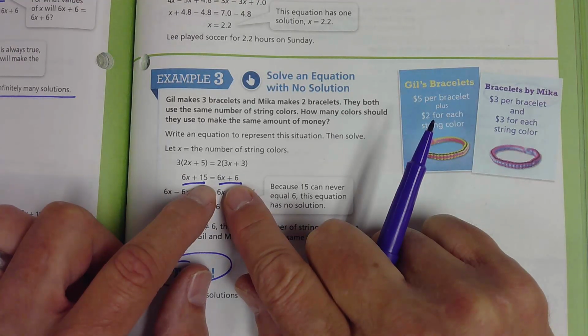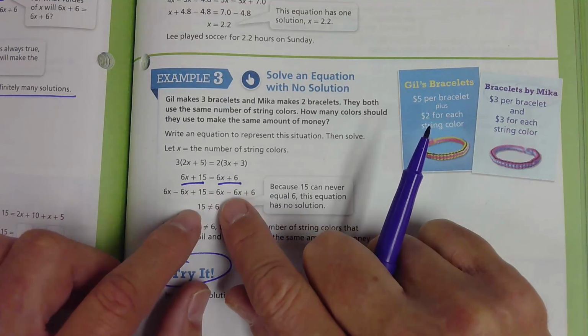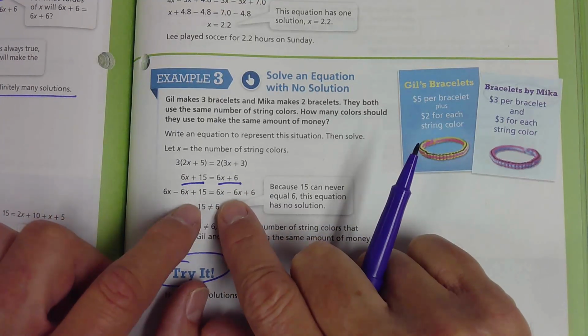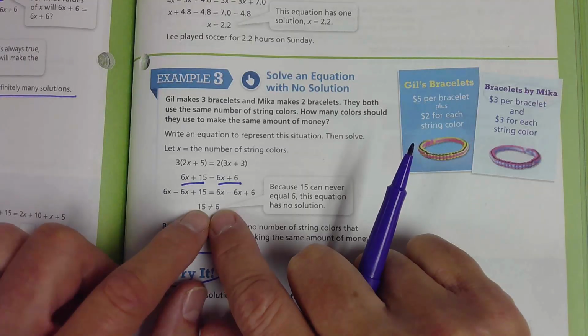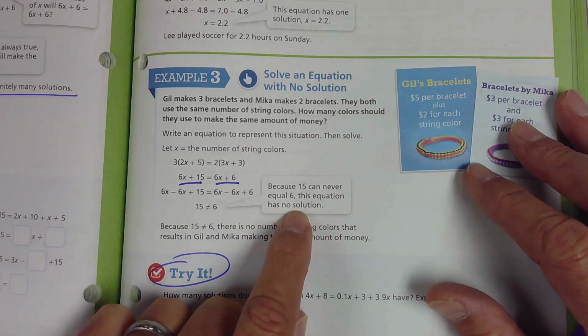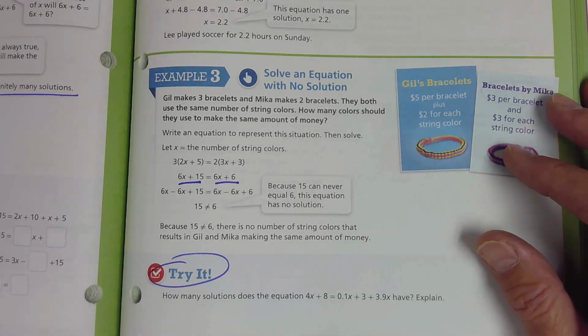Already you can tell this isn't going to work. No matter what you put in for x, they're not going to be equal. And so they isolated it. They got rid of the x's. Well, does 15 ever equal 6? No. So this has no solution because 15 is not equal to 6.